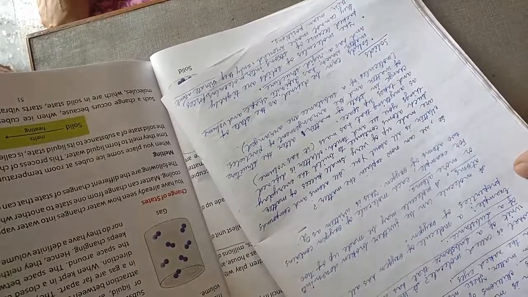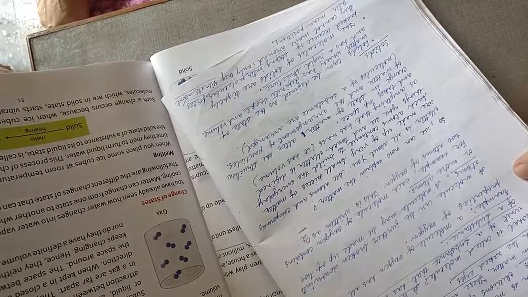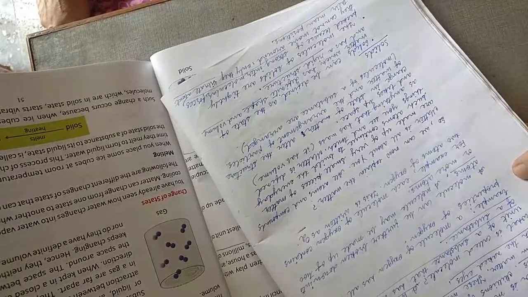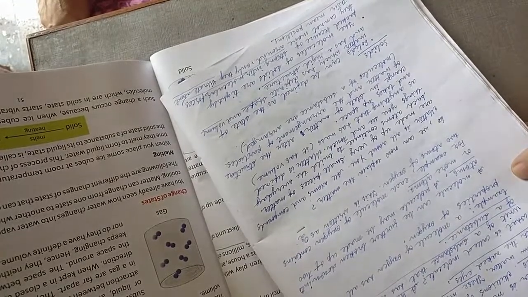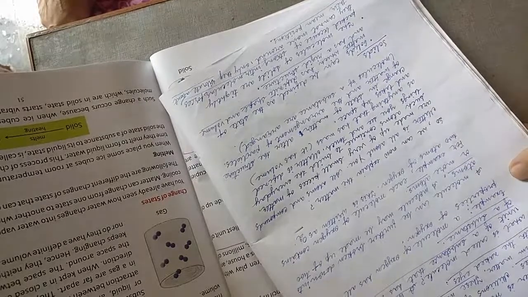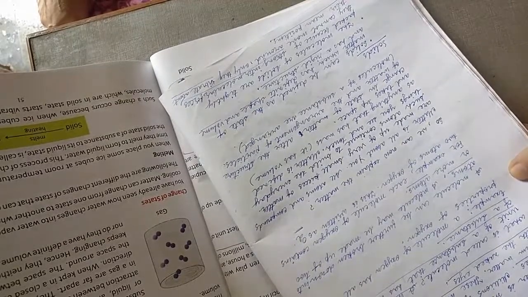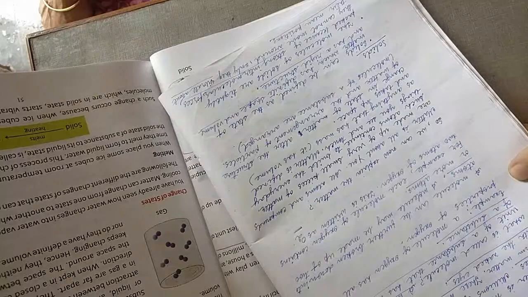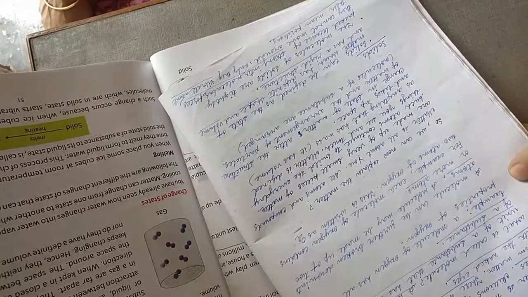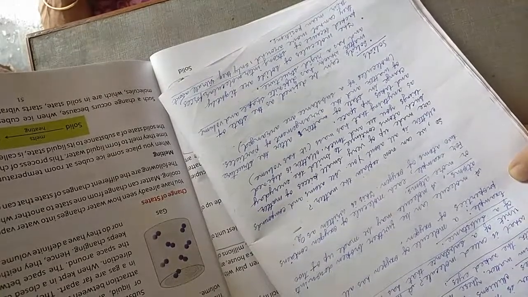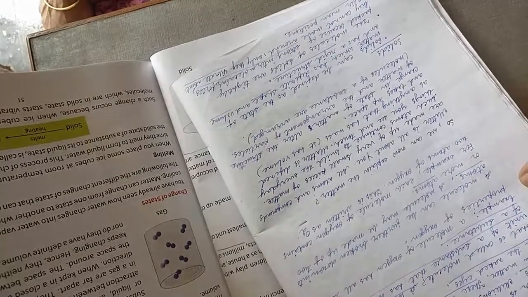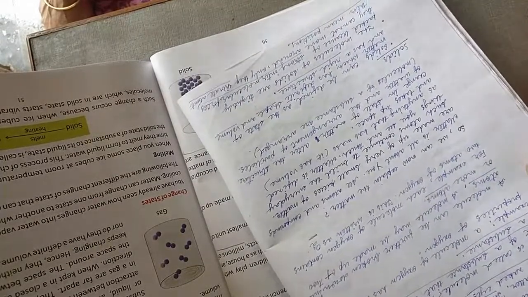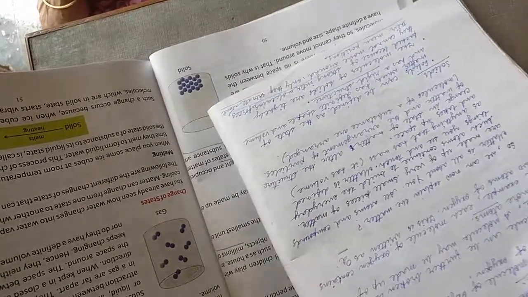H2O, one molecule of water, contains two atoms of hydrogen and one atom of oxygen. Sodium chloride, common salt. Here sodium, Na, NaCl, you see. It is also an example of a compound which contains sodium and chlorine.